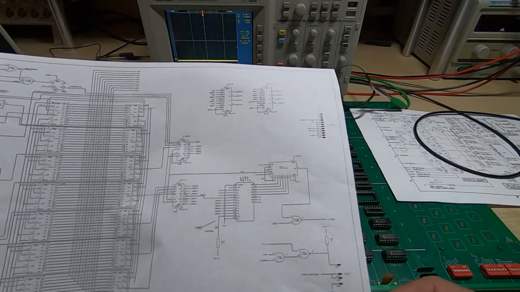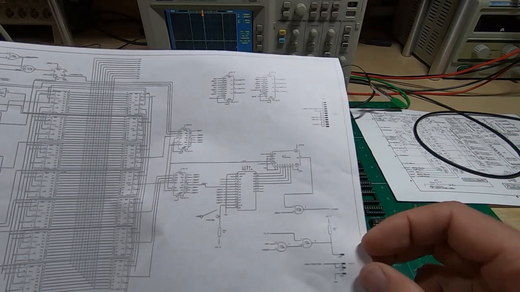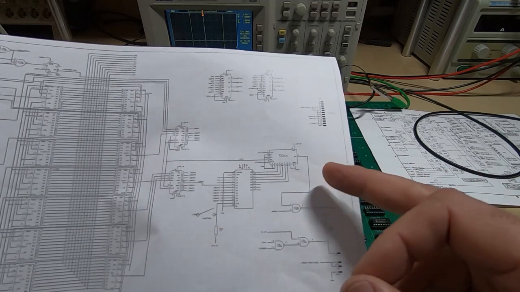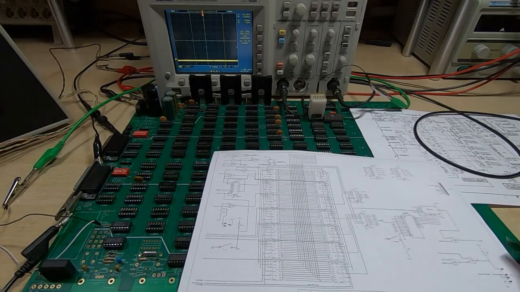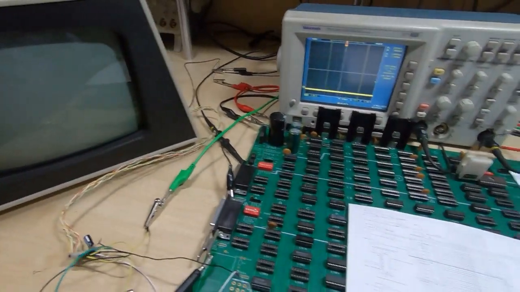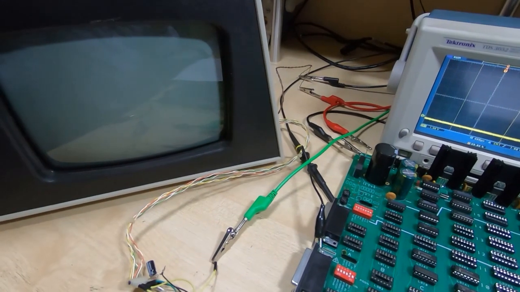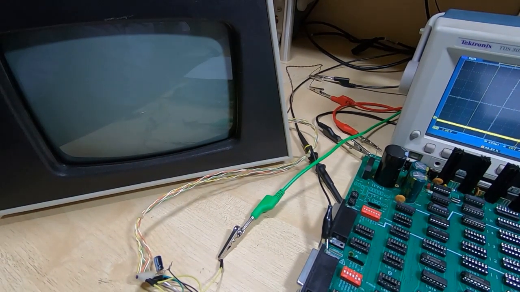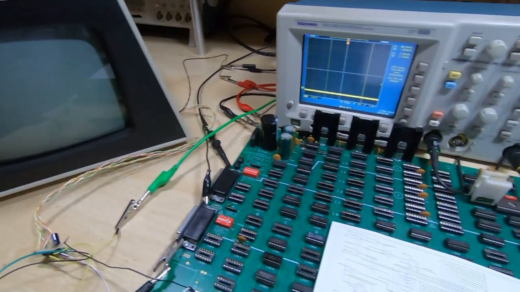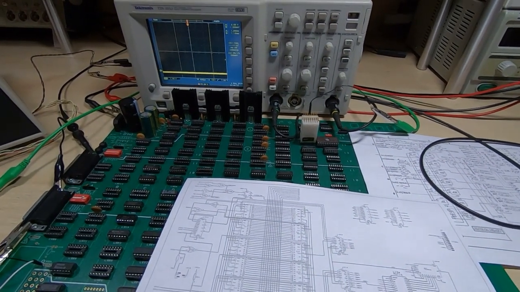fundamentally what's coming out. So the way I've decided to go about testing this, I've tested it with a scope, but that can only tell you so much. So what I've done is I've commandeered a monitor from a PET, which is there, and I've hooked it up so that the sync and the signal lines are properly connected.